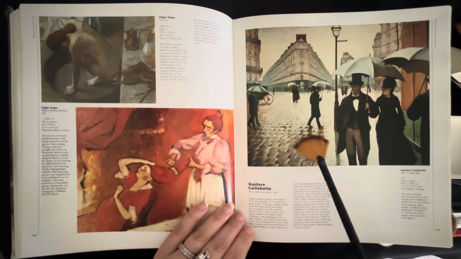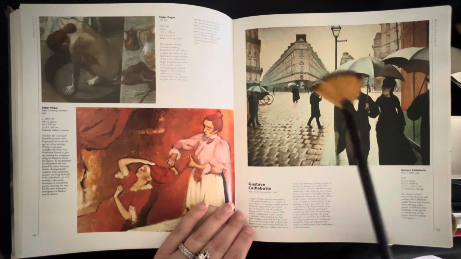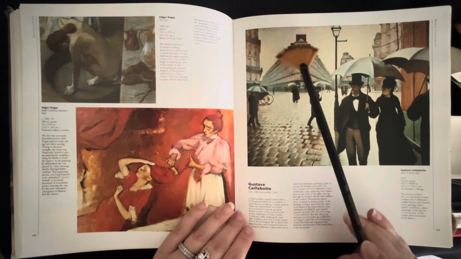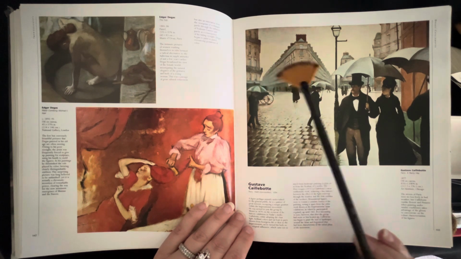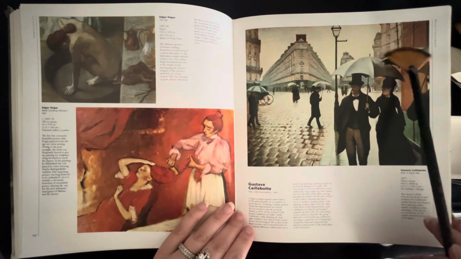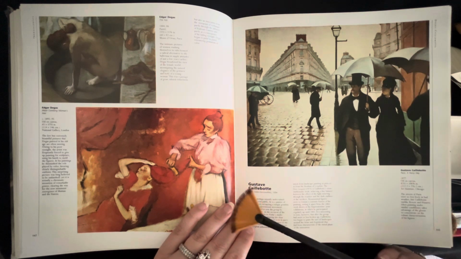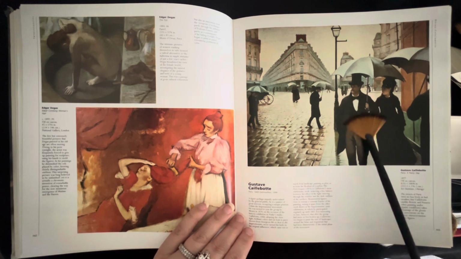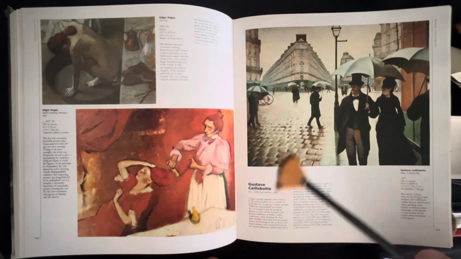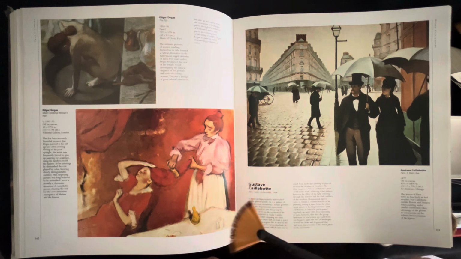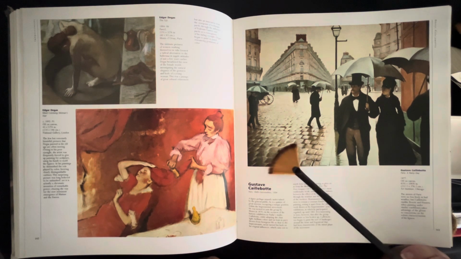The way that he captures the rain reflecting on the street, the way that your eye moves around the canvas because of the shape of this building. I love the light reflecting off the umbrellas. And again, because they're not looking at us, but looking off to the distance, we're able to observe without being seen.